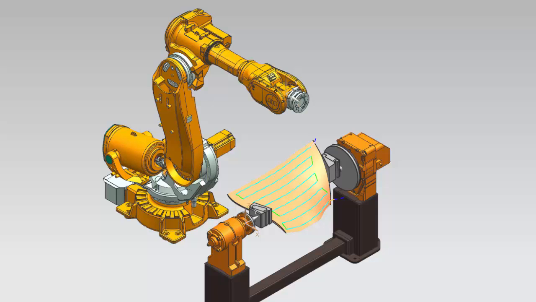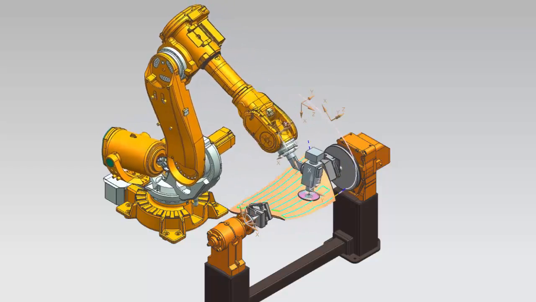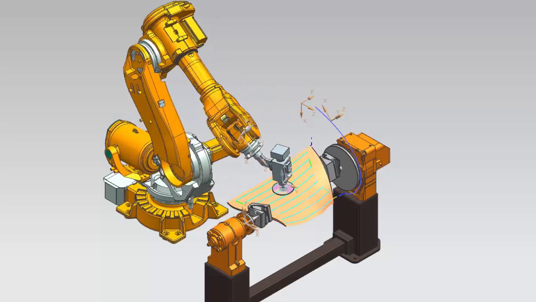Welcome to another in the series of demonstrations designed to get you quickly up to speed with what's new in NX CAM. This video will demonstrate how you can simulate robotics machining using NX-generated milling toolpaths.